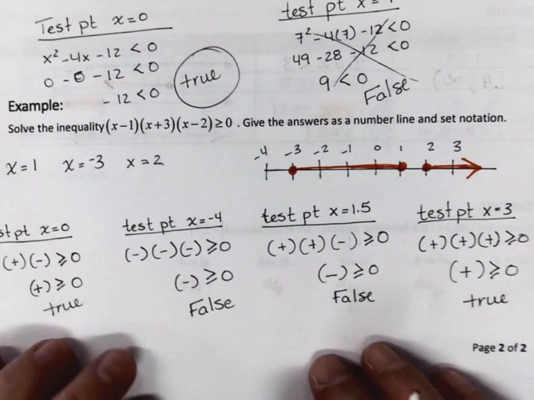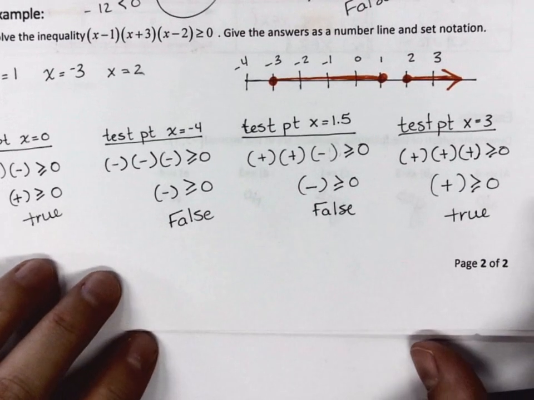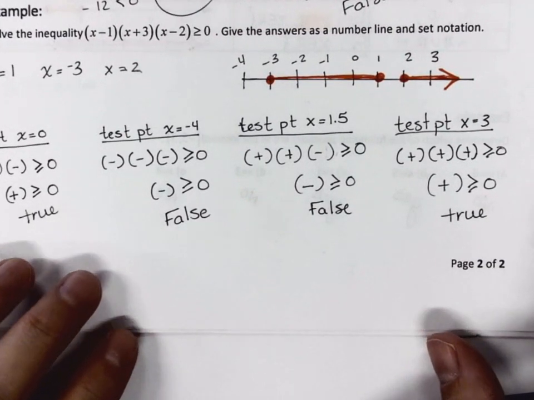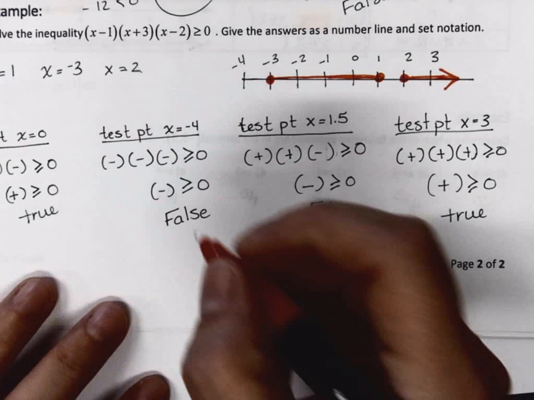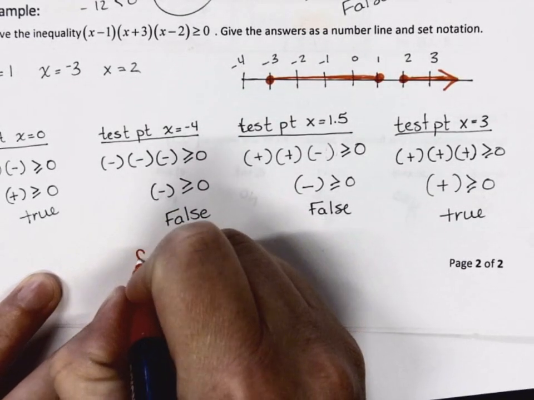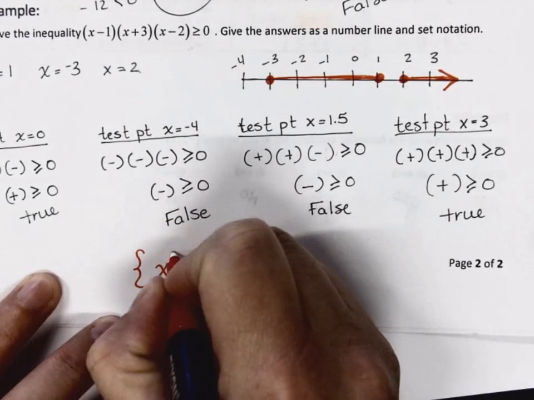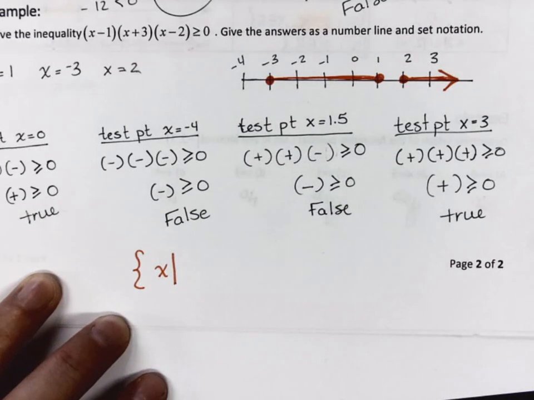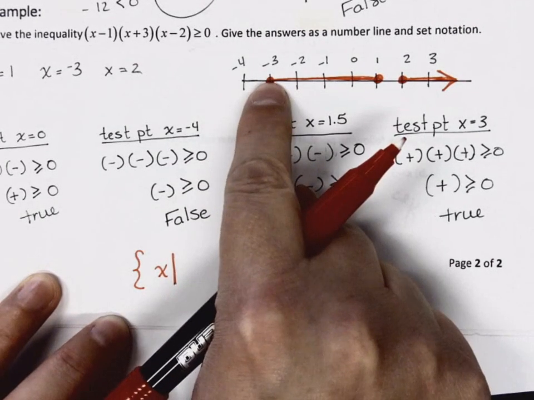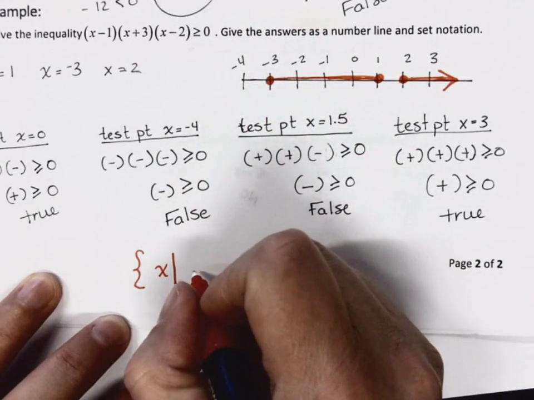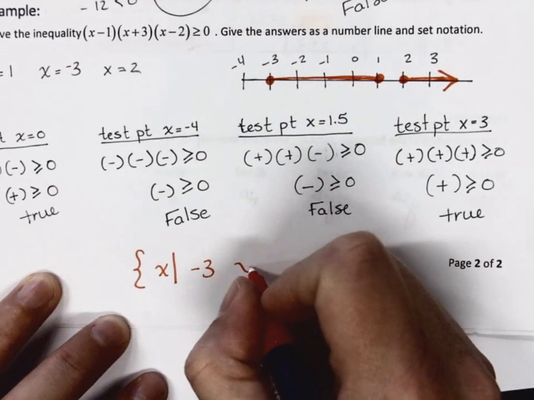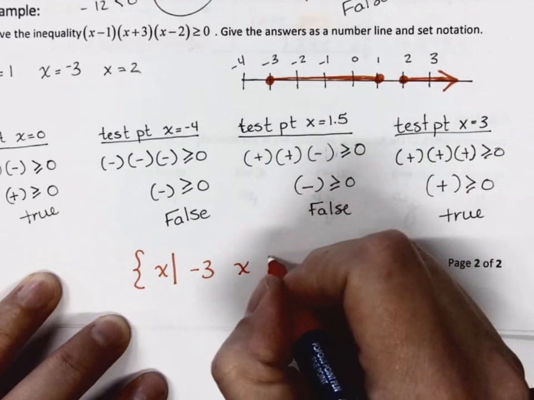So now we got to do our set notation for this one. Again, I just got to leave myself some room here. So we're going to define the variable. So x is what we're dealing with. We're going to start with our lowest limit. So our lowest limit is negative 3. X is in the middle, and that goes up to 1.